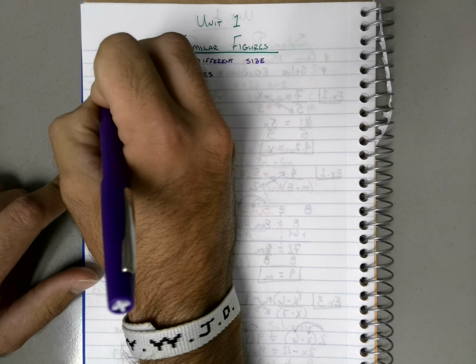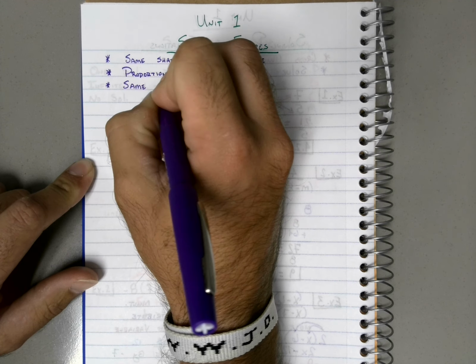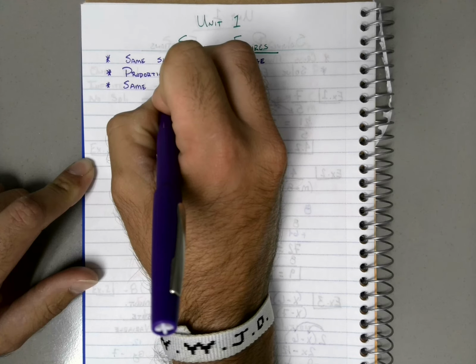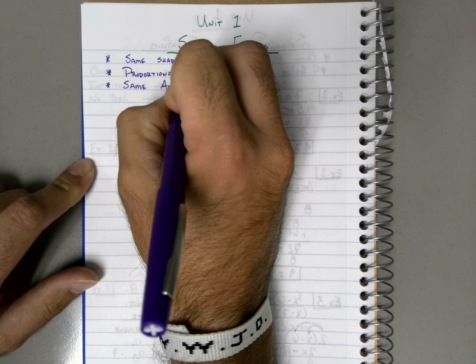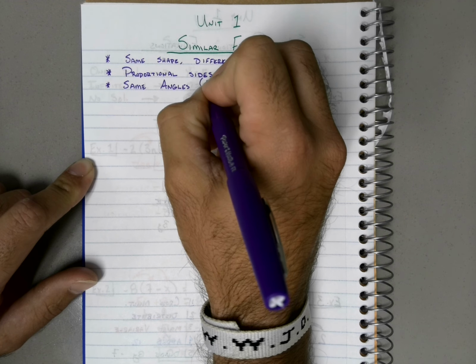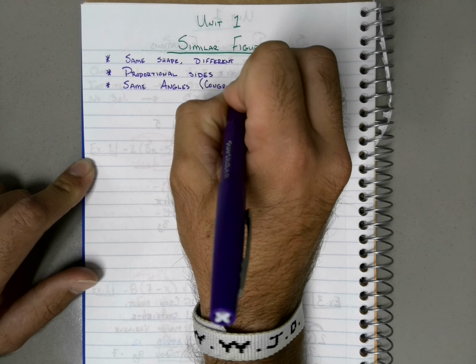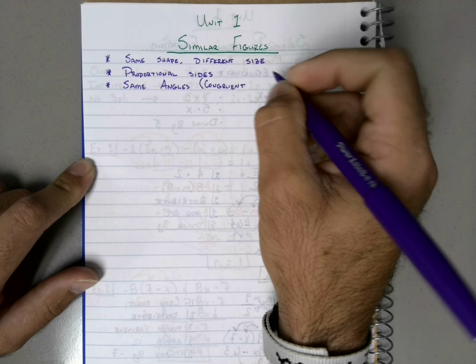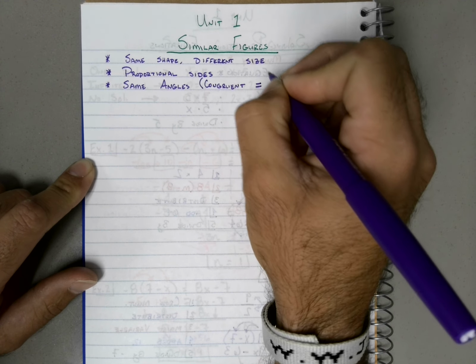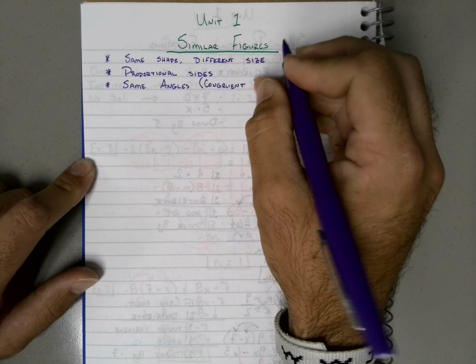And the last is they have the same angles. So all the angles on the inside of the shape or the figure are the same. Okay? And this means they are congruent. Congruent means the same. And you'll see symbols that look like an equal sign with a wave on top of it. That means they are congruent. Same size.